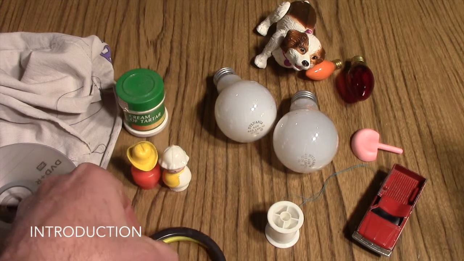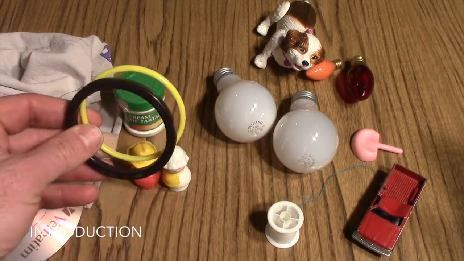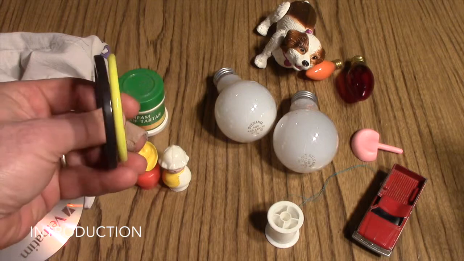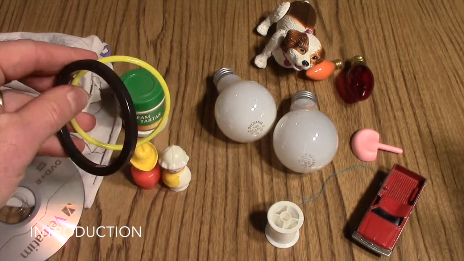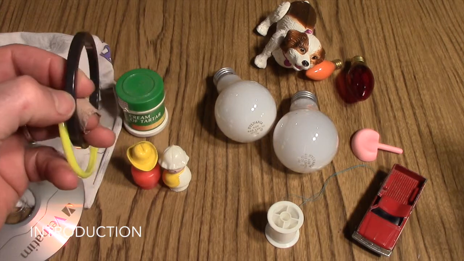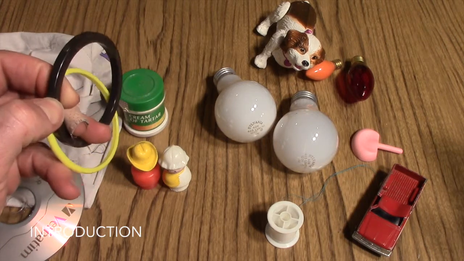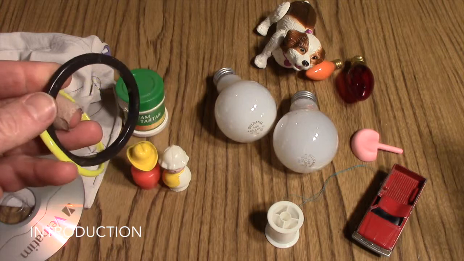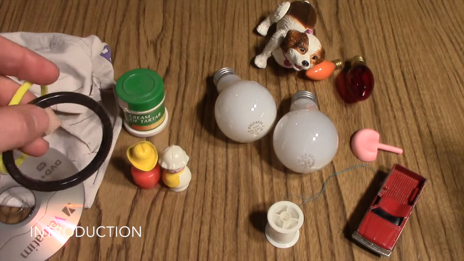You might then move to objects that have a similar shape. In this case, I've got two bracelets here, and if you look closely, one of these bracelets has a sharp edge to it. It's not a smooth, rounded edge, whereas the other one does.